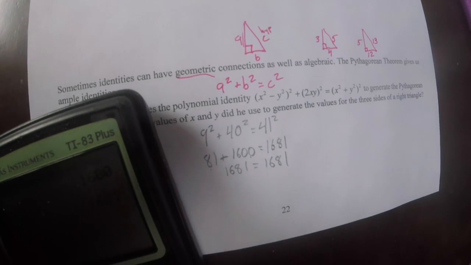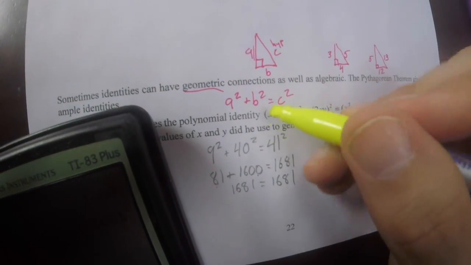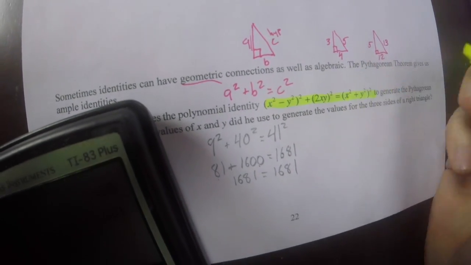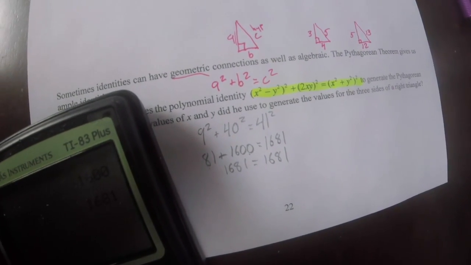All right. Now, what is this mess that they gave us here? This looks pretty ugly, but it's not. Here's why it's not.